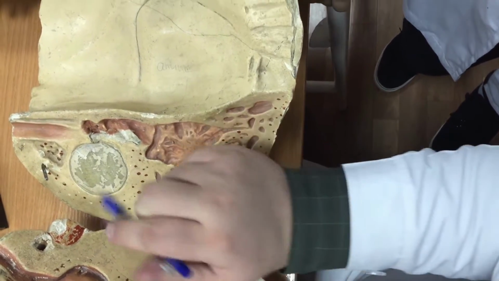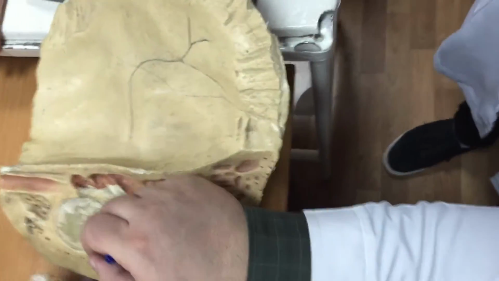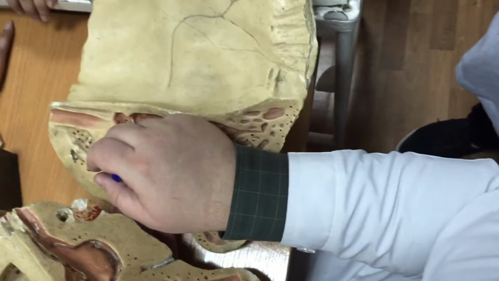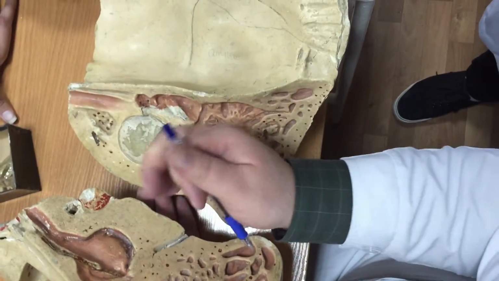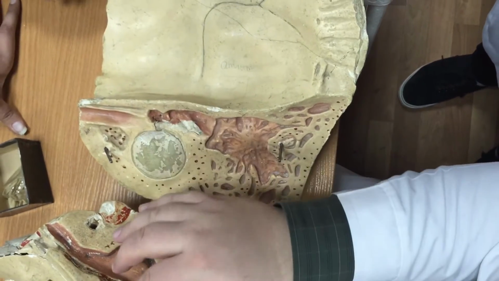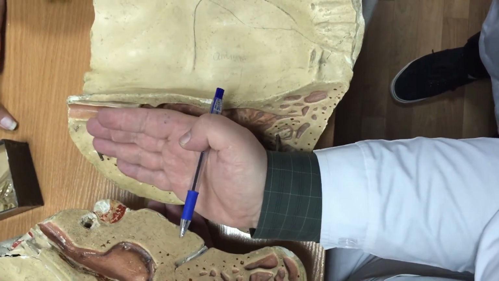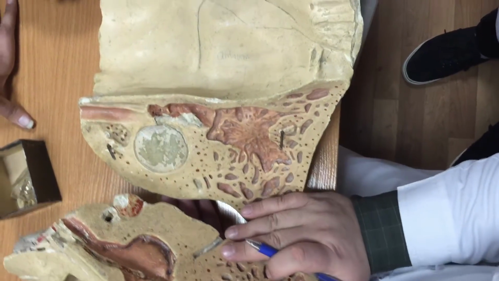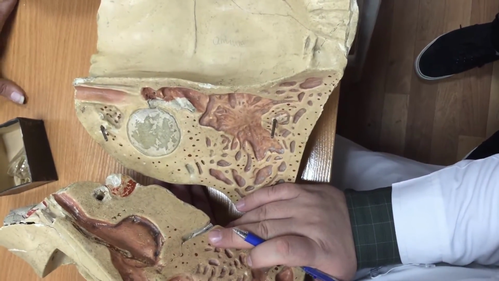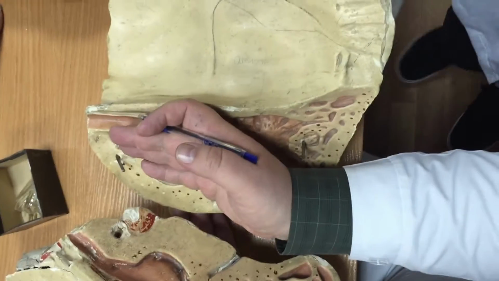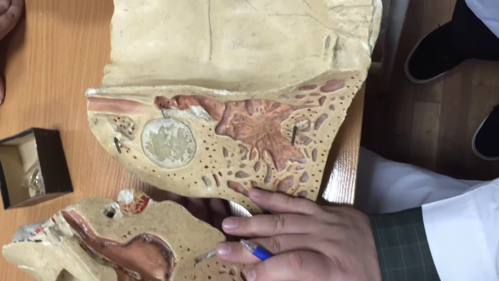What else? Tympanic membrane inserts into the groove, sulcus tympanicus, and tympanic membrane forms lateral wall of tympanic cavity. That is why name of lateral wall is paries membranaceus.